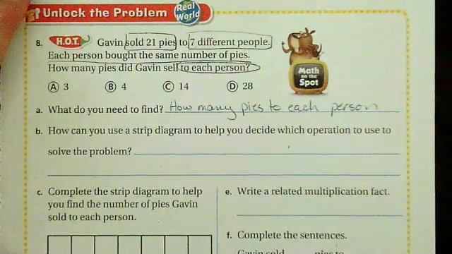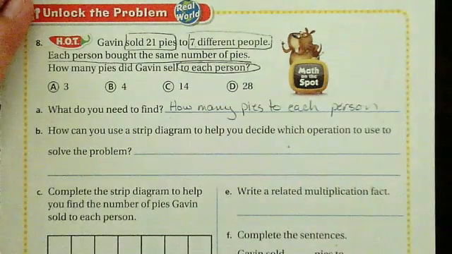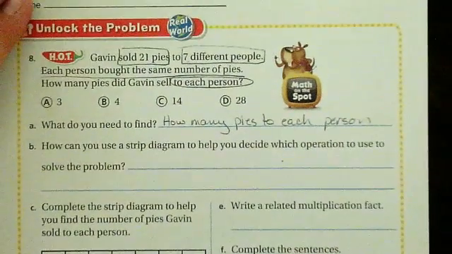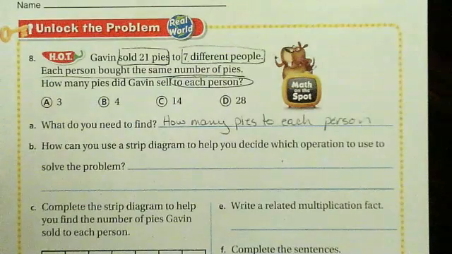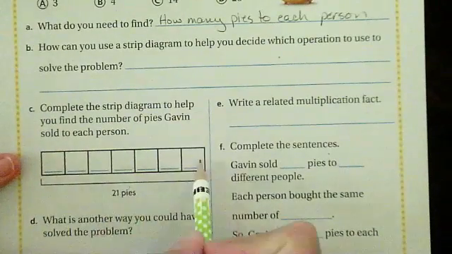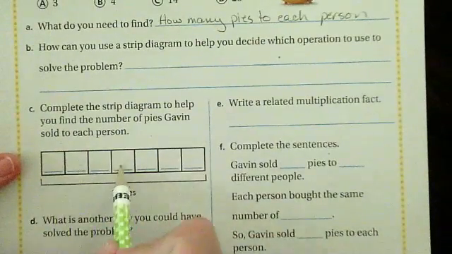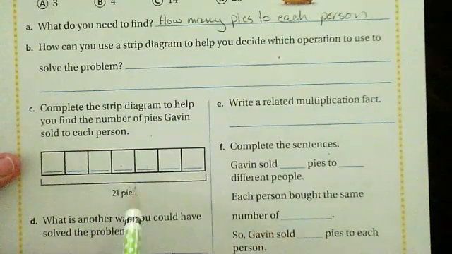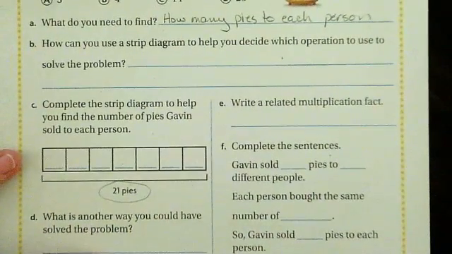Okay? How can I use a strip diagram to help me decide which operation to use to solve this? So it's not just asking you about how to use the strip diagram. It's asking you how the strip diagram is going to help you know what operation to use. So let's look at this. How can the strip diagram help me? Well, if I know how many boxes and what number goes in each box, then I can figure out how many total I have.